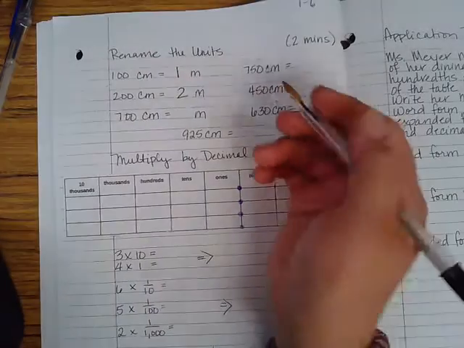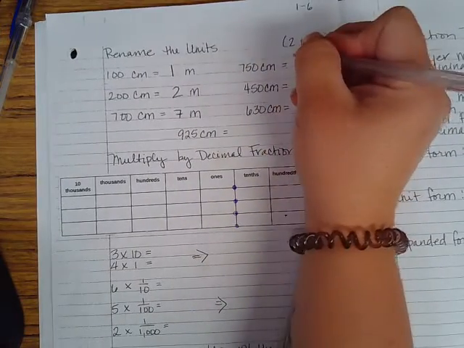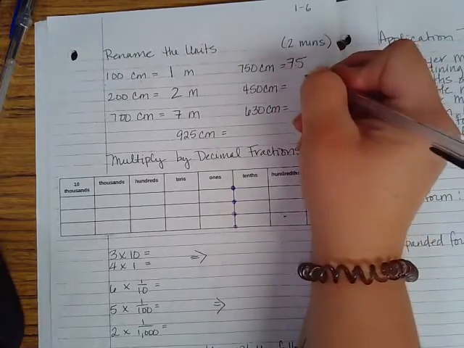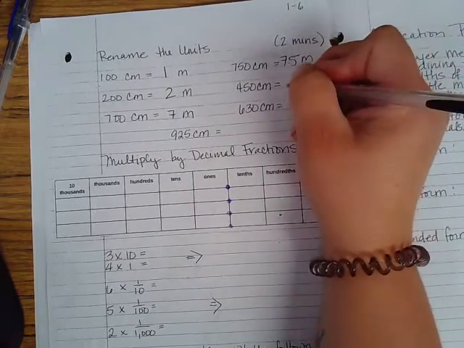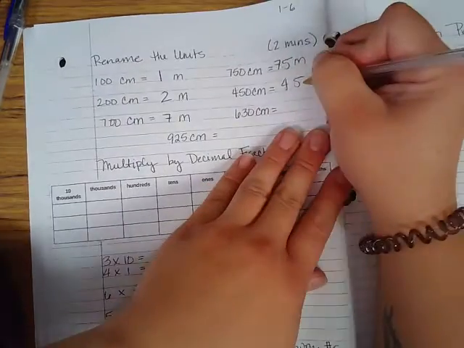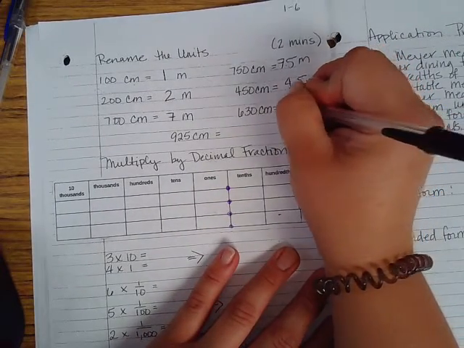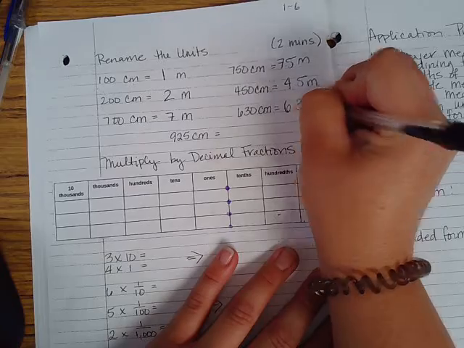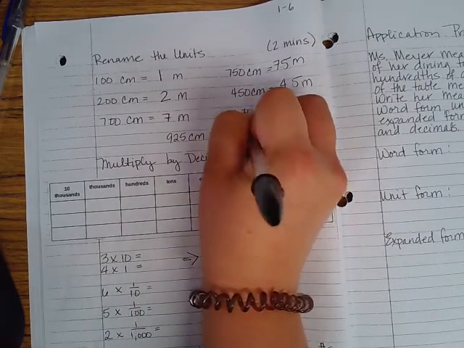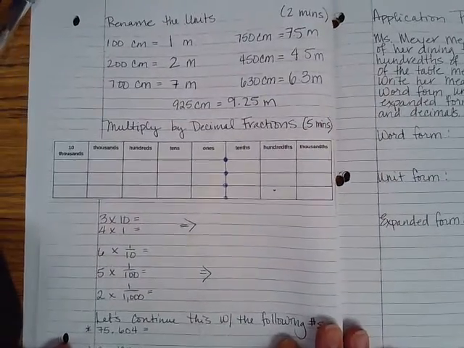So we're going to go over these real fast. 700 centimeters equals 7 meters. 750 centimeters equals 7.5 meters. 450 centimeters equals 4.5 meters. 630 centimeters equals 6.3 meters. And 925 centimeters equals 9.25 meters. Alrighty, hopefully everyone got that.